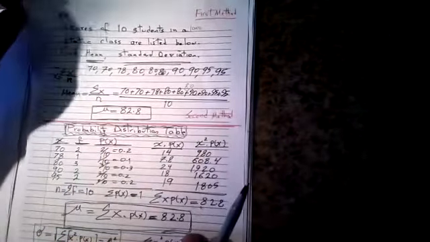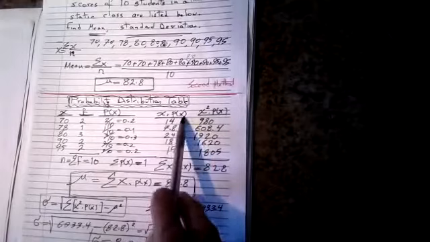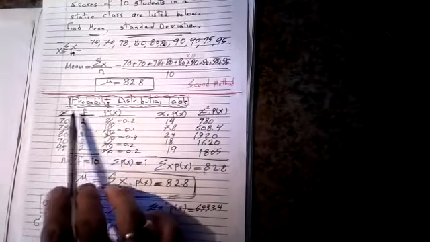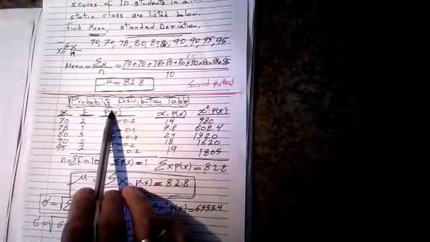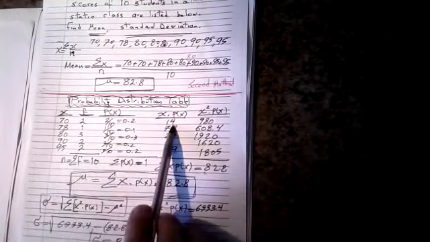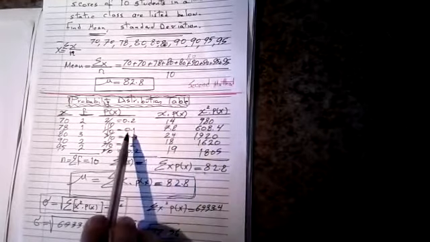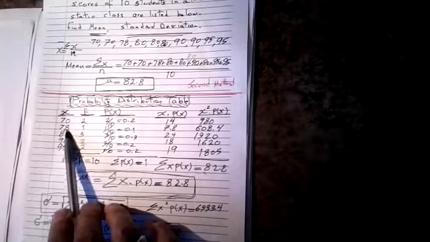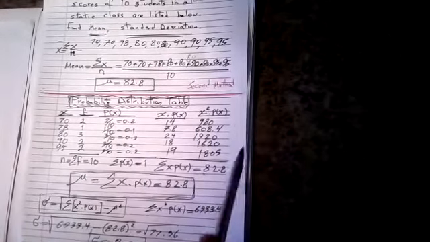So to calculate the mean, you create a new column, which is X times P(x), meaning you take P(x) and multiply by X. The first one is 0.2 multiplied by 70, which gives you 14. The second one, X is 78, multiplied by 0.1, gives you 7.8, and so forth. The mean is the sum of the numbers in this column.